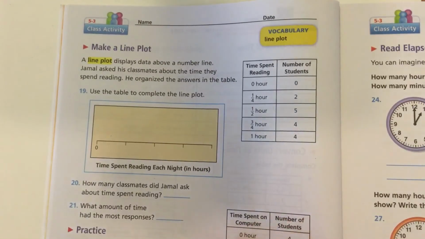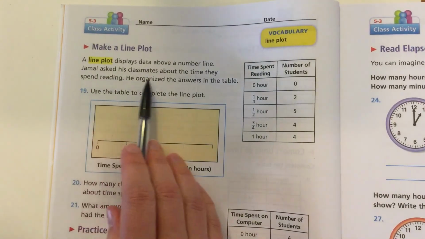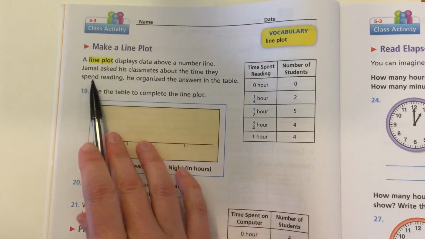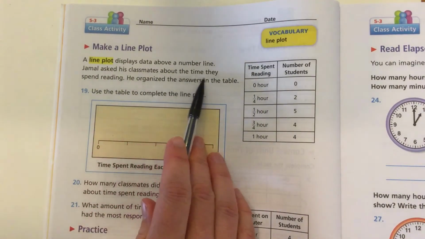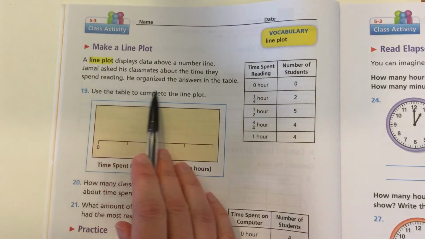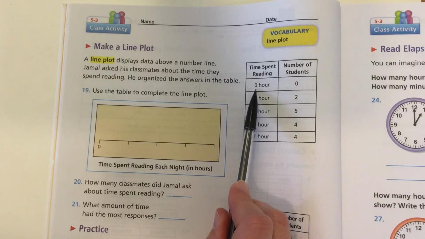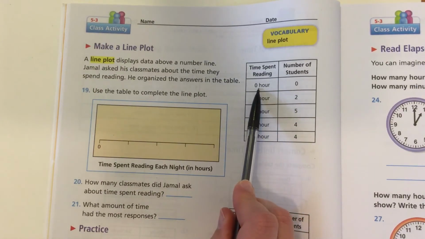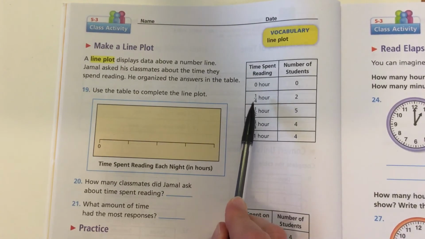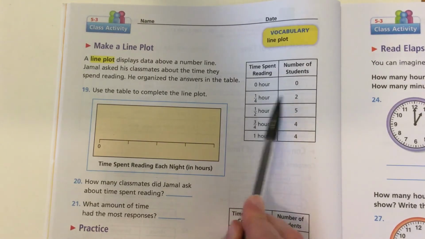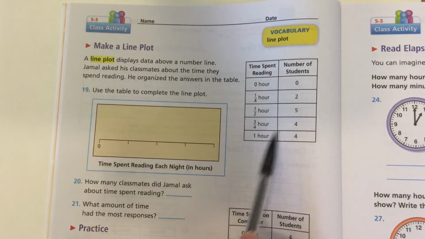On this page, make a line plot. A line plot displays data above a number line. Jamal asked his classmates about the time they spend reading. He organized the answers in the table. So this is how many students spend 0 time reading. Good thing there's only 0 of them. How many spend 1/4 of an hour reading, 1/2, etc.